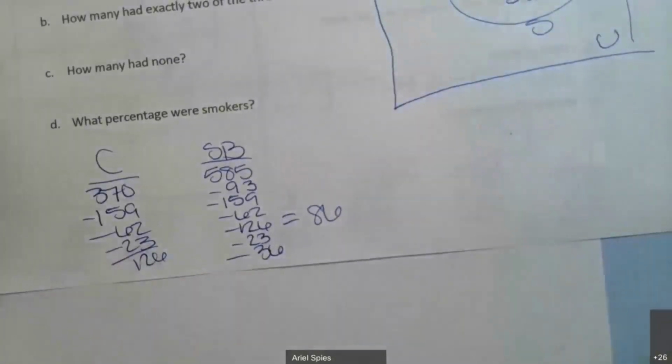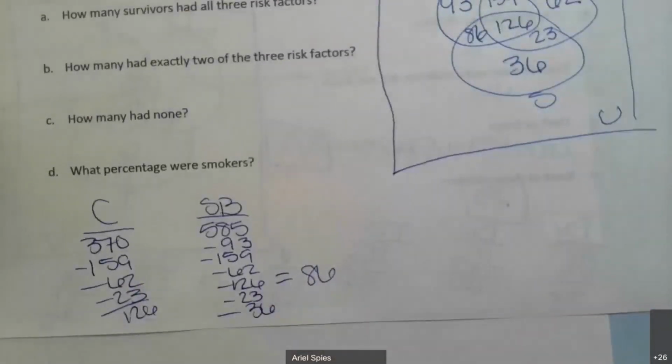Okay. Then I need to figure out how many people don't have any of those 3 risk factors.